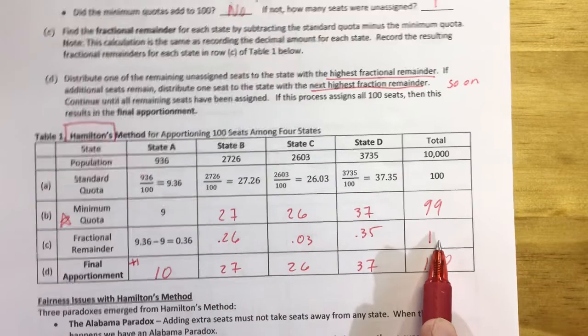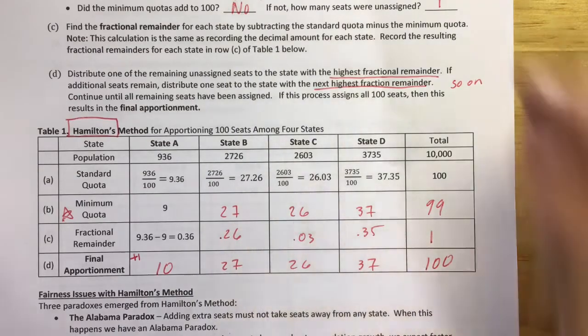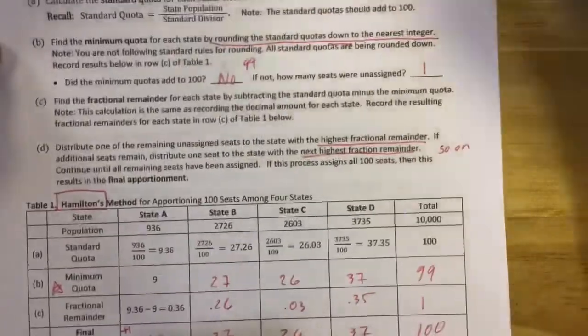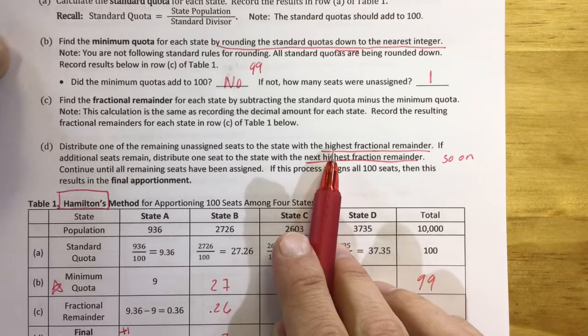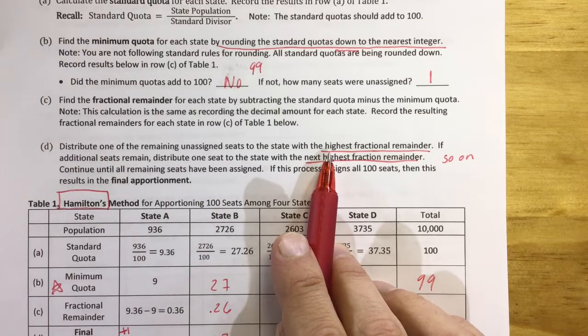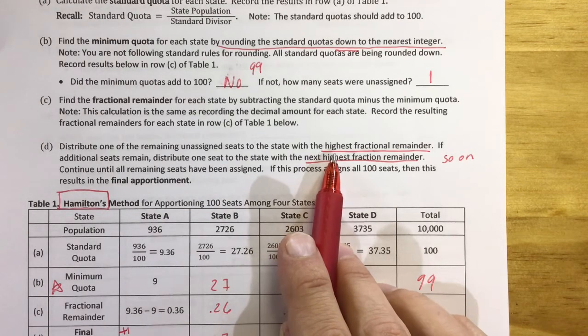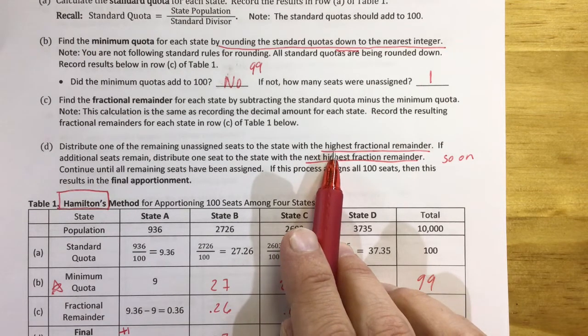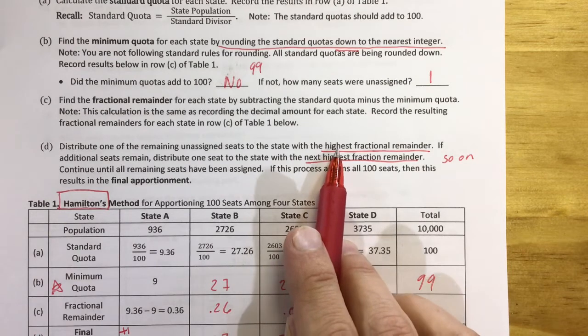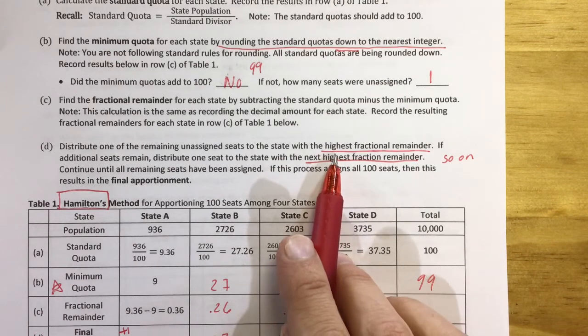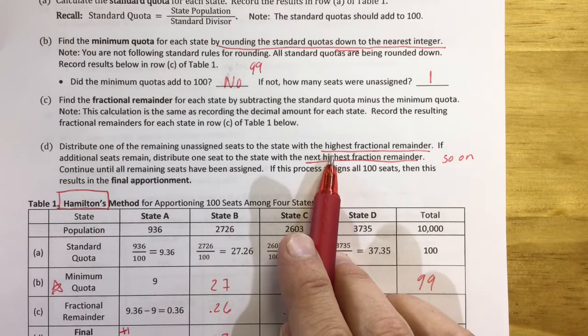Okay, and then next what you're going to do with Hamilton's method, here it is in part D, you're going to look at all those decimals, and whoever has the highest decimal is going to gain a seat. They're going to get 1. If you have more than 1 seat that you need to give out, maybe you've got an offset by 2, which is totally possible, what you'll then do is give the highest decimal a seat, and then give the next highest one a seat, and so on.